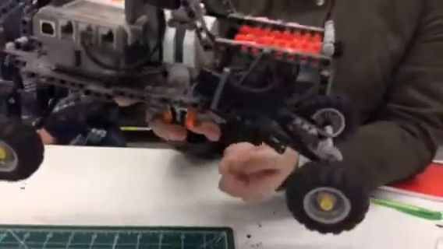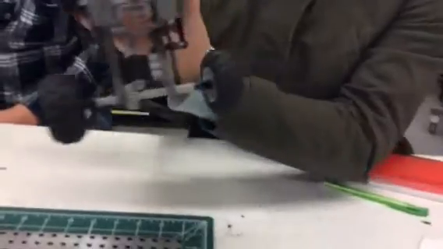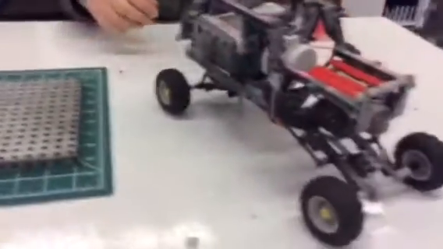Right here we have a real-life example of the bevel gear. Because we couldn't bring a real car in, we have a Lego car. In the front there's a bevel gear that when you spin the motor, the bevel gear turns, making the wheels spin. Cool. Thank you very much.